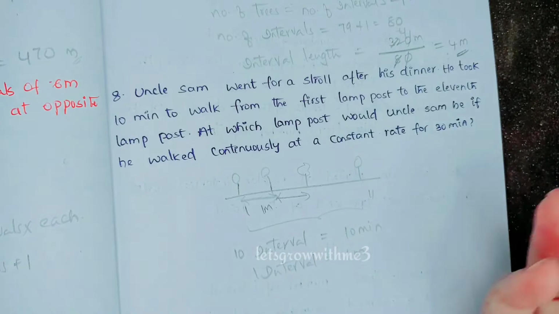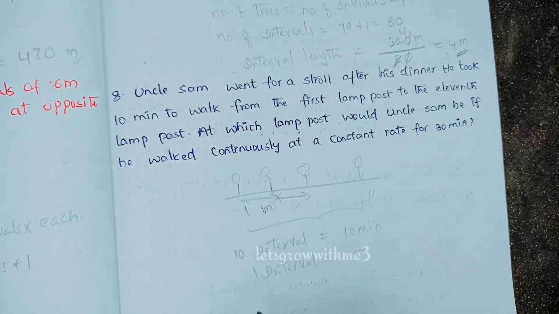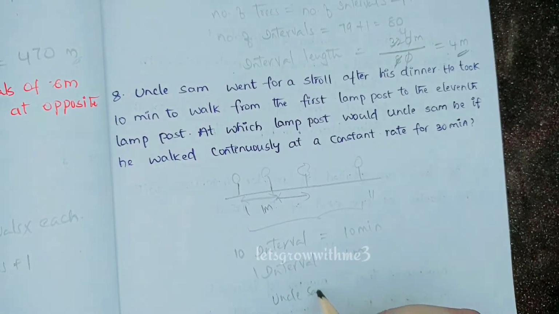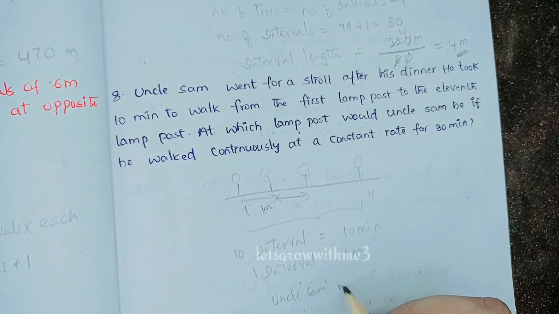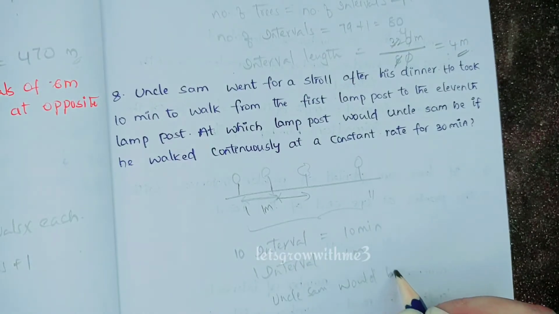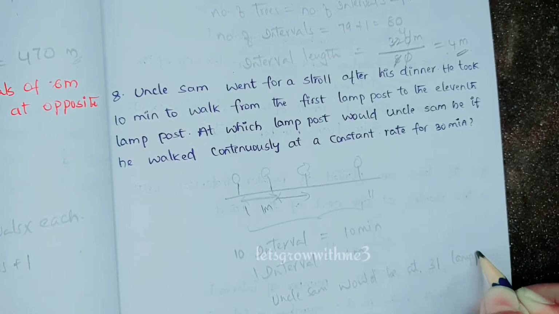Because the number of lamppost is one more than the number of intervals. So when he walks continuously for 30 minutes, then he will reach the 31st lamppost, which is 30 plus 1, 31. Uncle Sam would be at 31st lamppost.